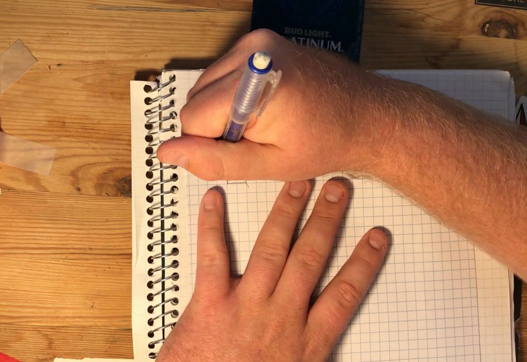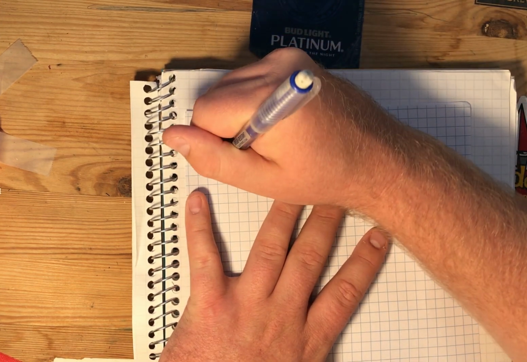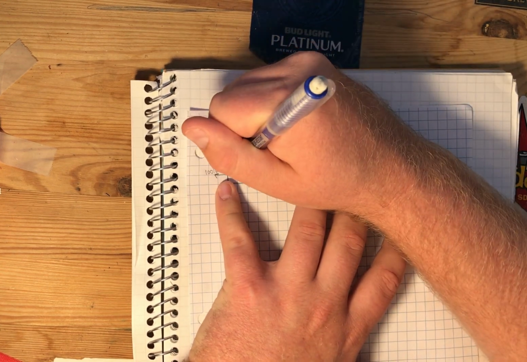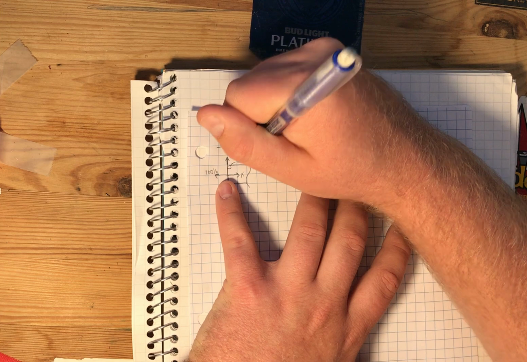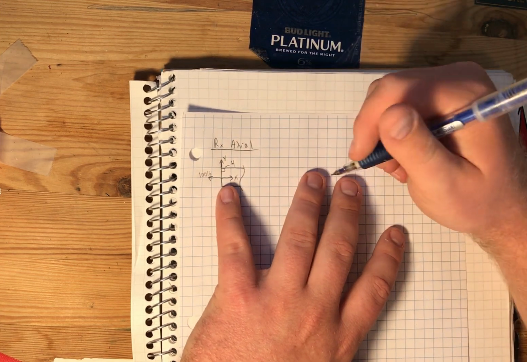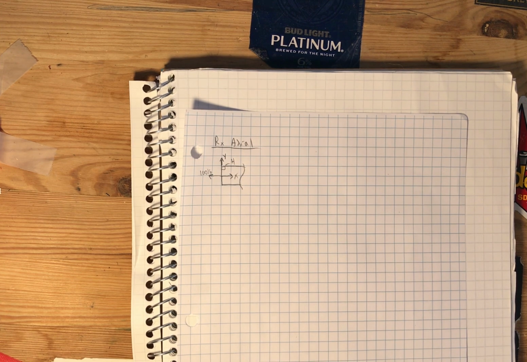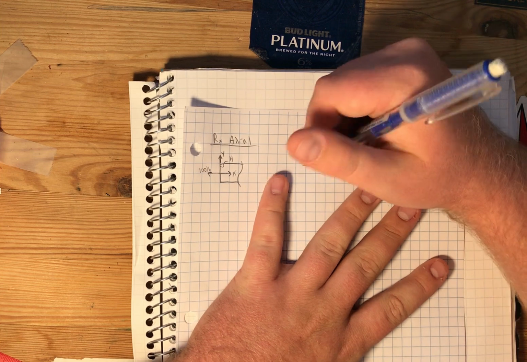This is 100 pounds going this way. And H is on the top. Okay, and to find the stresses in axial force, the equation is, let me write the equation down.